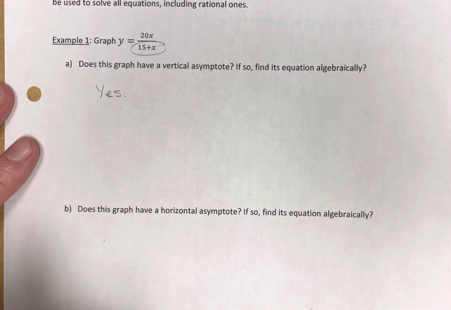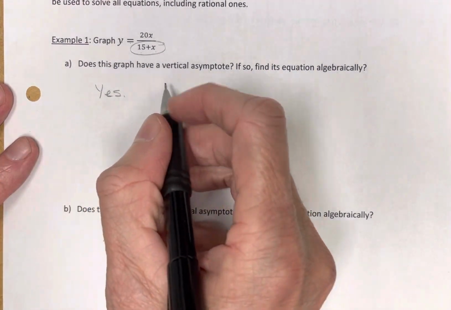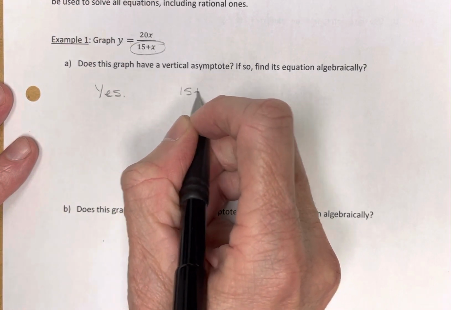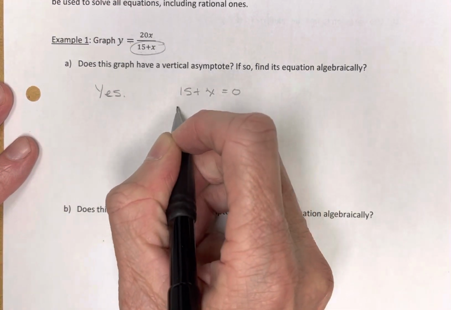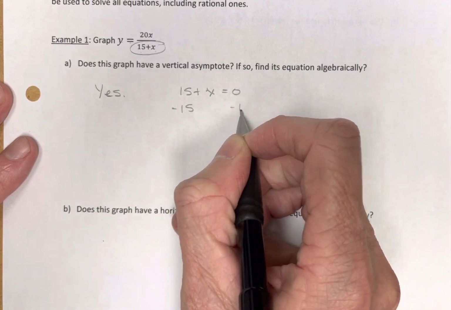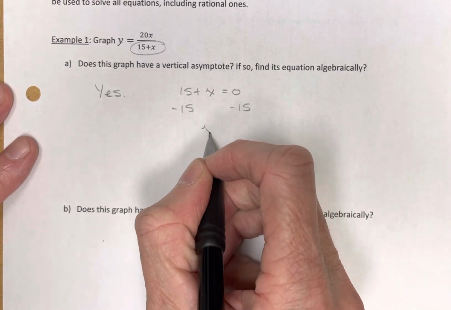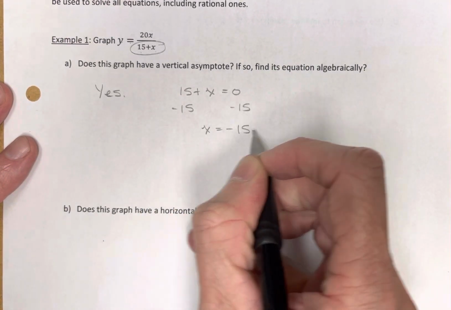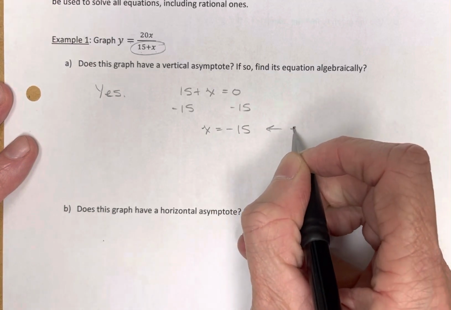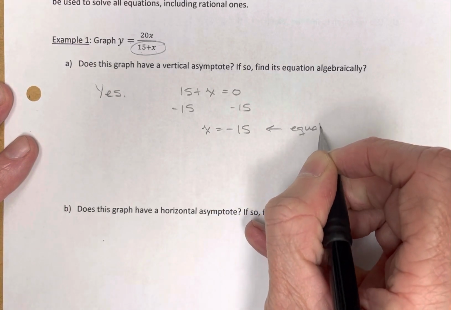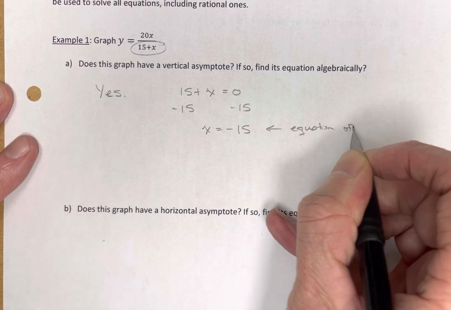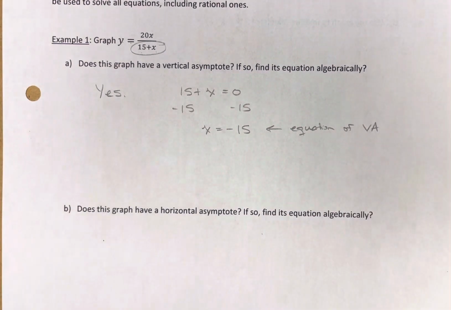Vertical asymptotes are found when the denominator is 0. So 15 plus x equals 0. Let's subtract 15. And when x equals negative 15, that is the equation of the vertical asymptote. Let's check that.